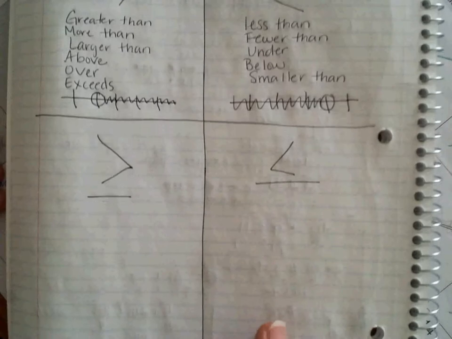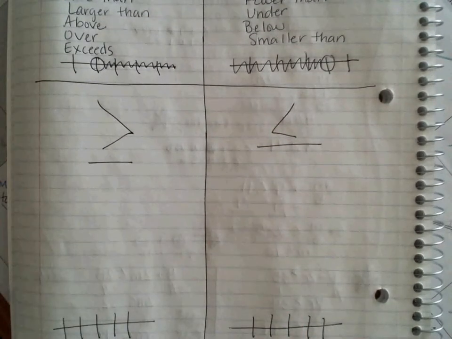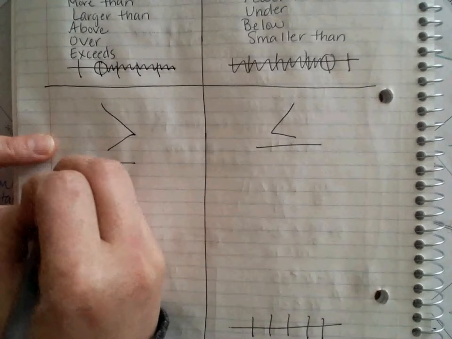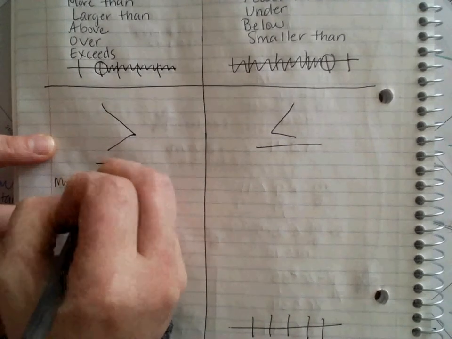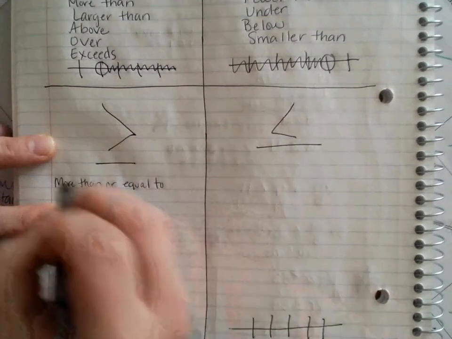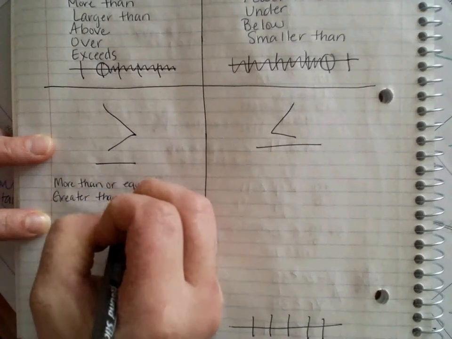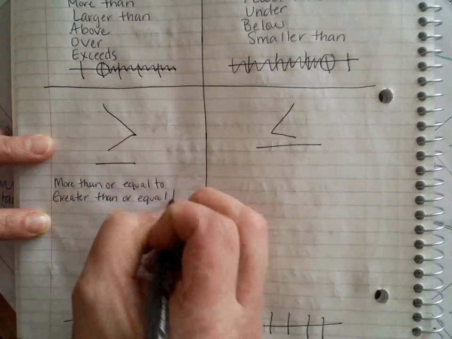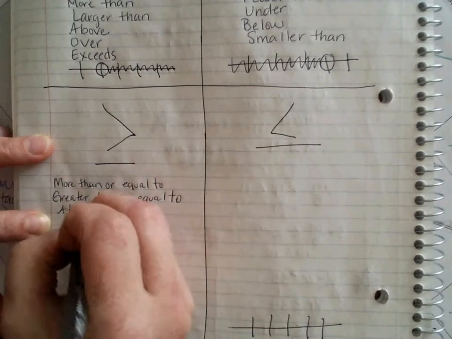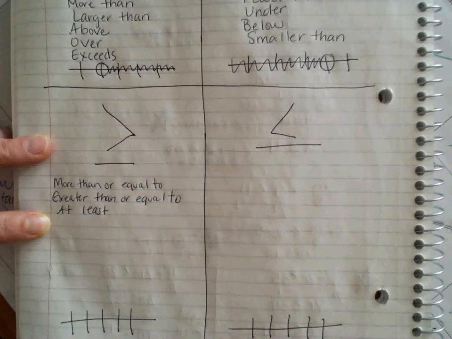Here's where we have some tricky ones. So we have the line underneath them, which means it does equal that number. So we have something like more than or equal to. We also have greater than or equal to. We have at least, so at least that amount, that can be your smallest amount.